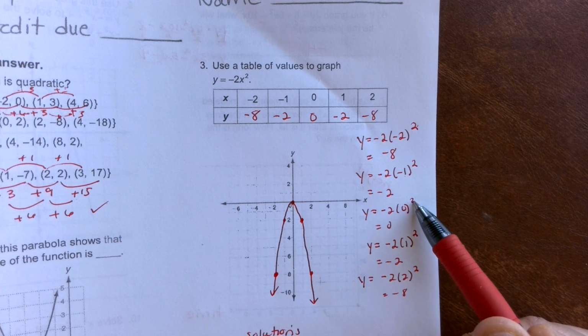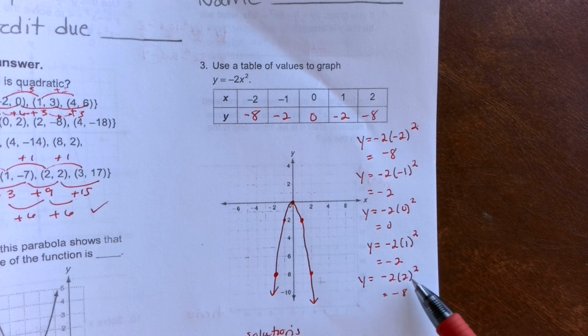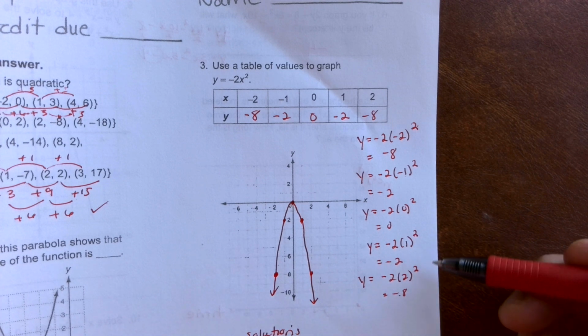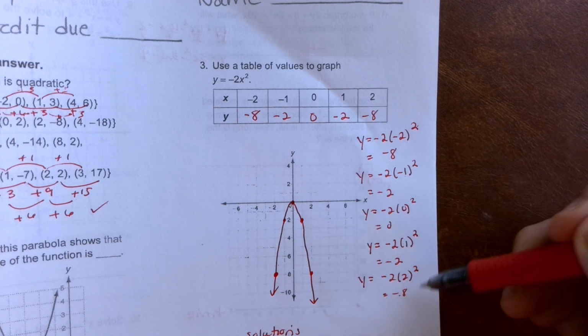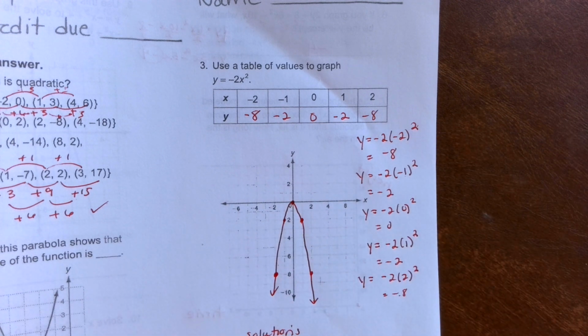We have a 0 squared, which is 0, times -2 is 0. A 1 squared, which is 1, times -2 is -2, and a 2 squared, which is 4, times -2 is -8. So notice these are the same, and that's because whenever you square something, it becomes positive. So I plugged those values in, I went ahead and plotted them, and then again, make sure there's some curve to it.